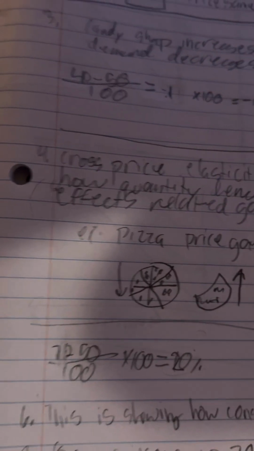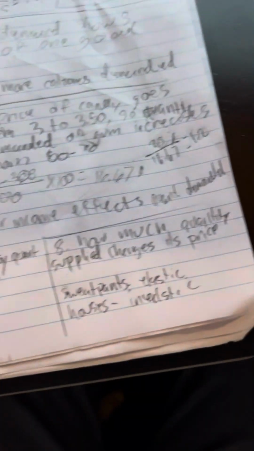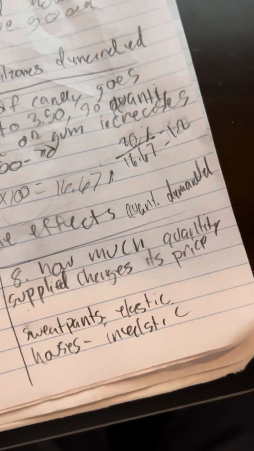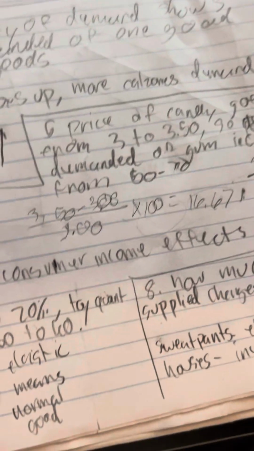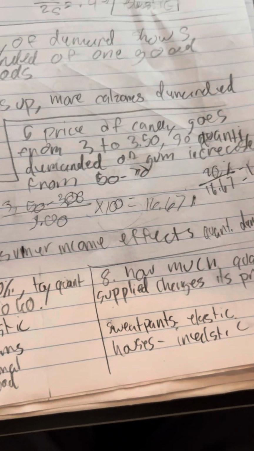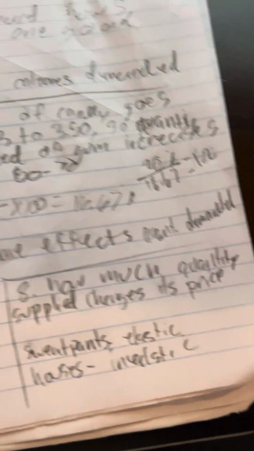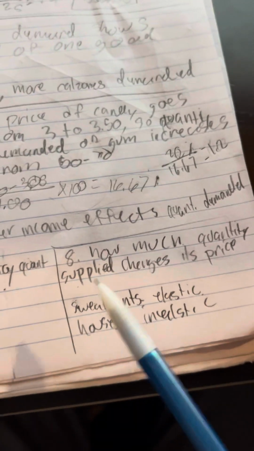Number 8 is asking what is elasticity of supply. Basically, elasticity of supply is how much the quantity supplied changes with its price. So I have an example here.